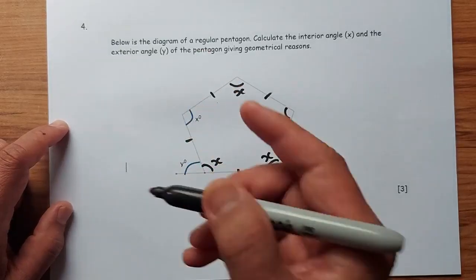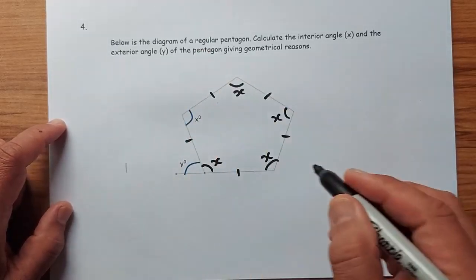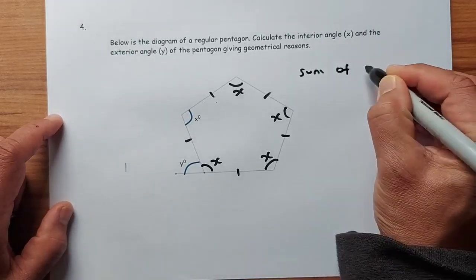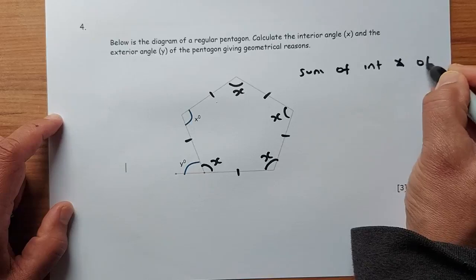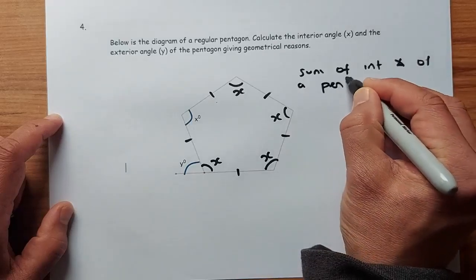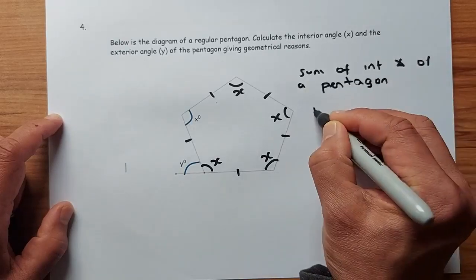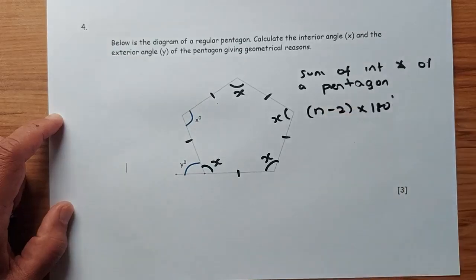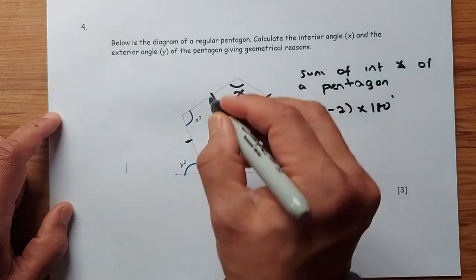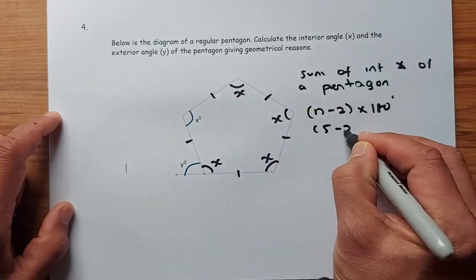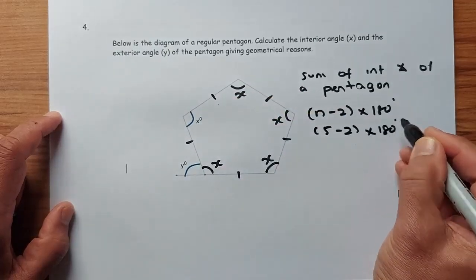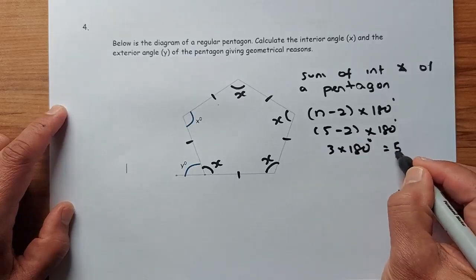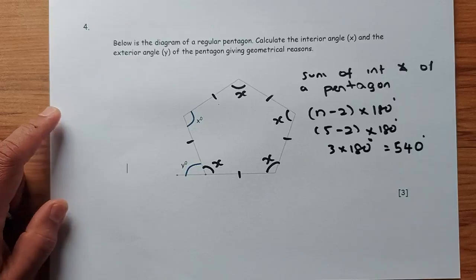So we calculate x first. So sum of the interior angle of a pentagon. If you do not know, the formula is n minus 2 times 180, where n is the number of sides. So because there are 5 sides in a pentagon, it's going to be 5 minus 2 times 180. There will be 3 times 180, and the total sum is going to be 540 degrees.